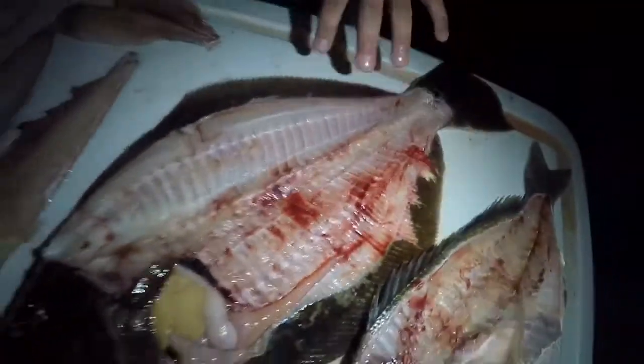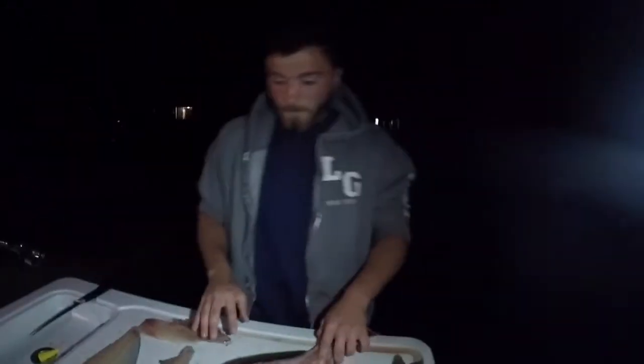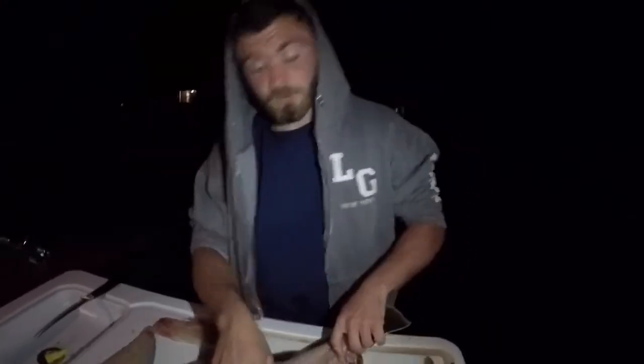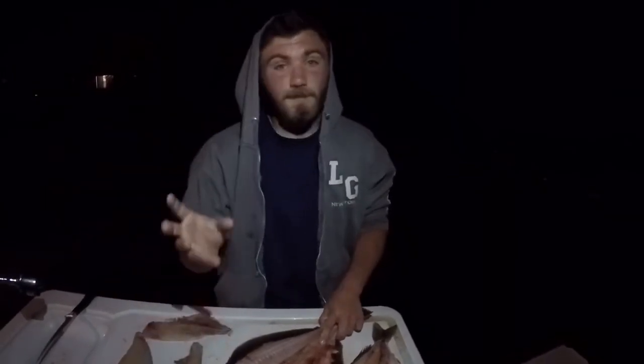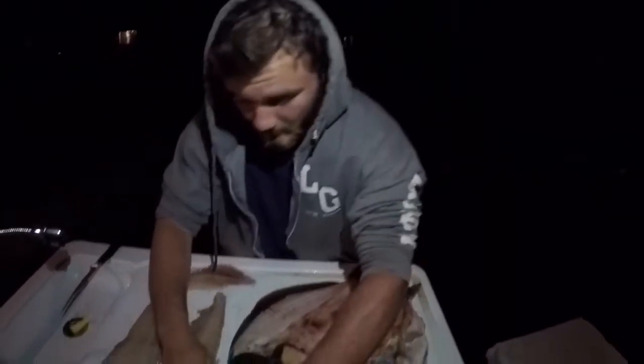And as you can see, the fluke is adapted to become flat. So what this allows the fluke to do is lay flat on the bottom of the ocean or the sound or wherever it is, and it allows it to camouflage itself not only from predators but from prey. And this allows it to lay flat, and when a fish comes by, it jumps up out of the sand and snatches it with its teeth.